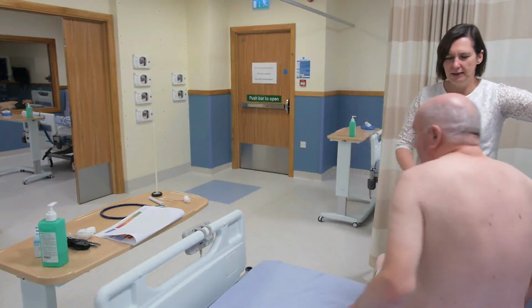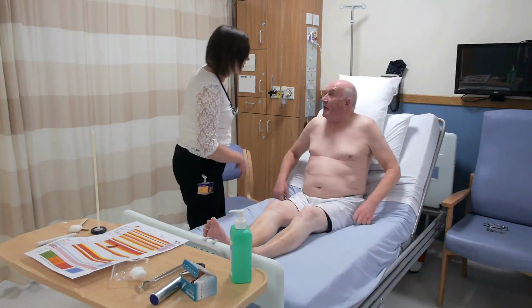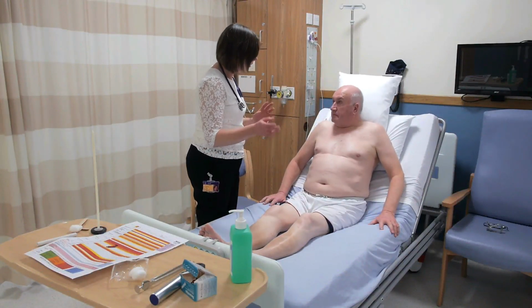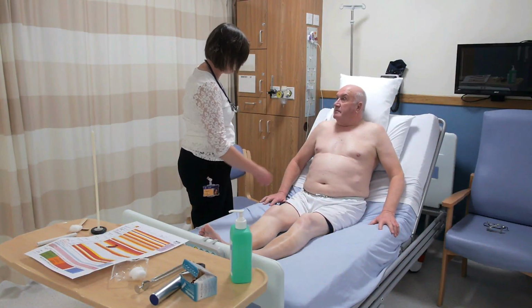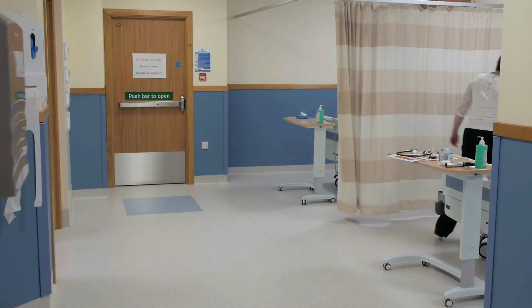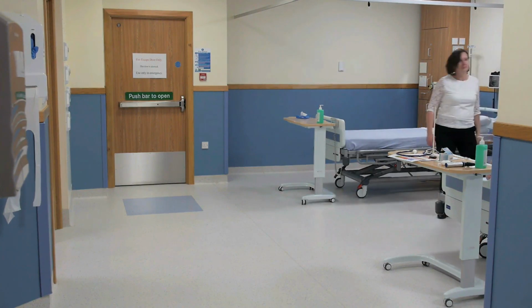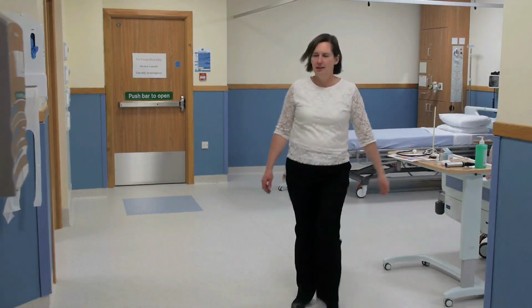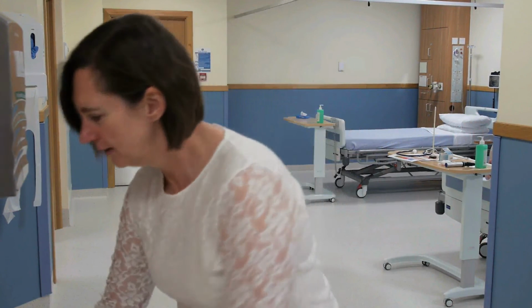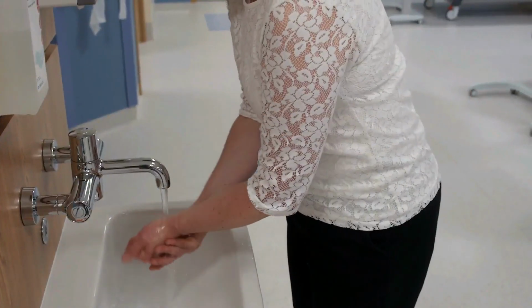On completion of the examination, explain to the patient any findings you have elicited, thank the patient, and wash your hands. If the patient's vital signs have not been monitored, please ensure you check blood pressure before completing examination.